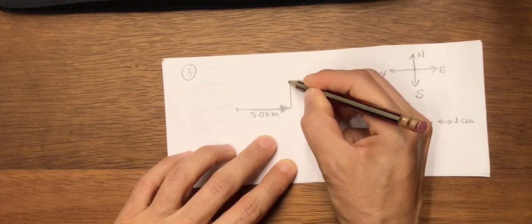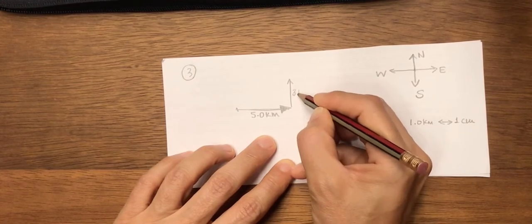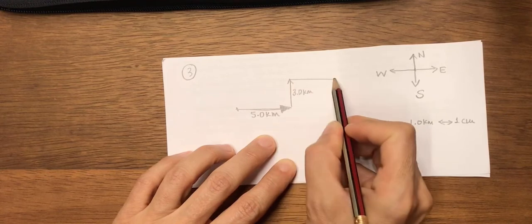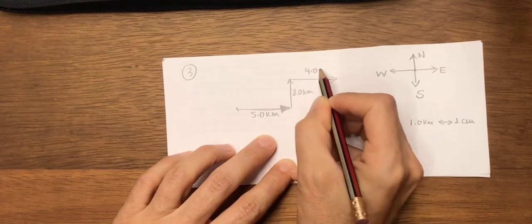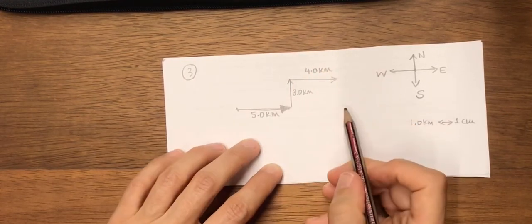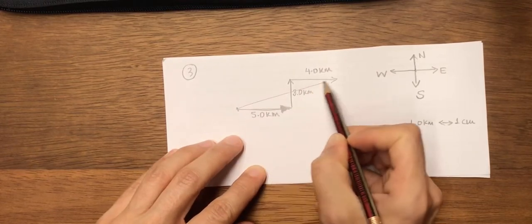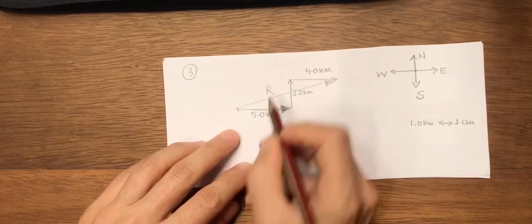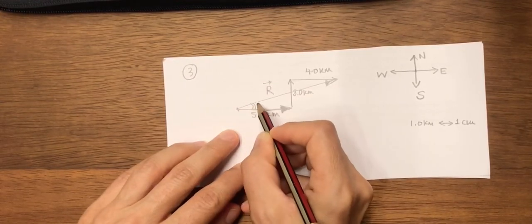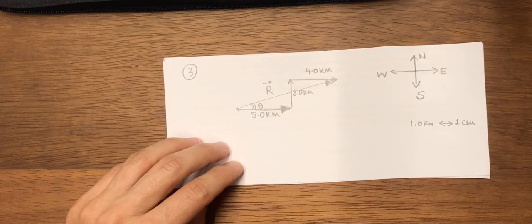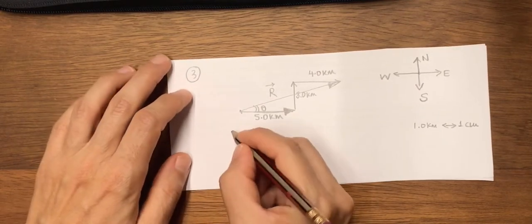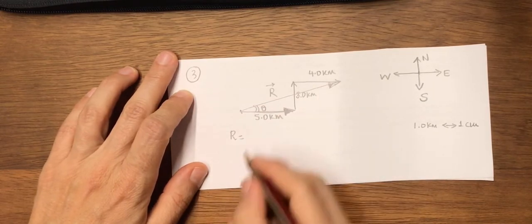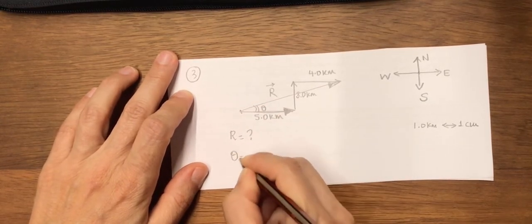This one has to be 3 centimeters long. And this one is pointing east. It's going to be 4 centimeters long. And now you will need to find the resultant. So this is your resultant vector. You can simply measure the length of the resultant vector and measure this angle. So how would you answer? The magnitude of R will be equal to question mark, and the angle is going to be equal to question mark.